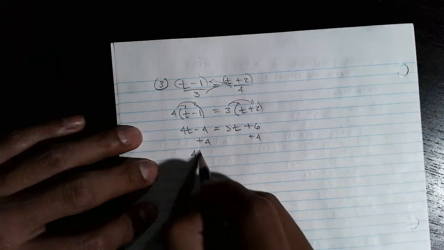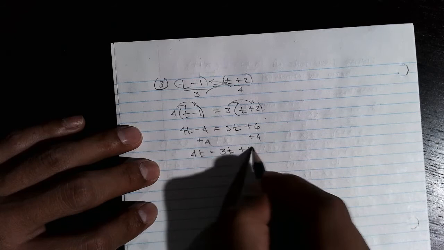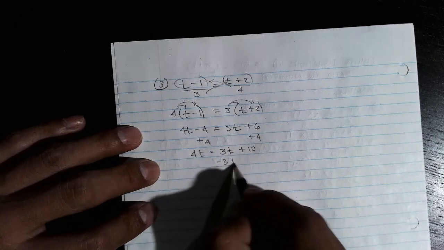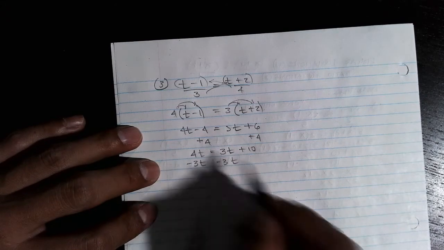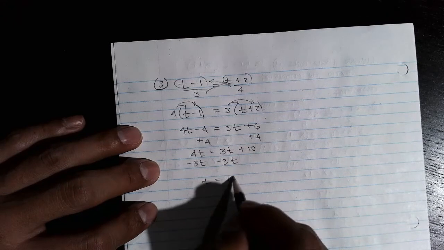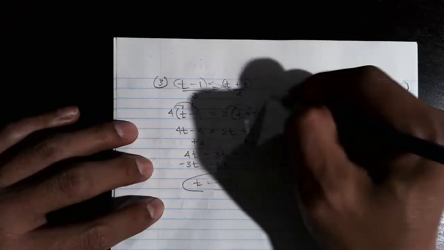Okay, so that'll be 4t on this side and 3t plus 10 over here. Finally, subtract 3t from both sides, and here we're going to be just left with t, and over here we're just going to be left with 10, or positive 10. That was an easy one.